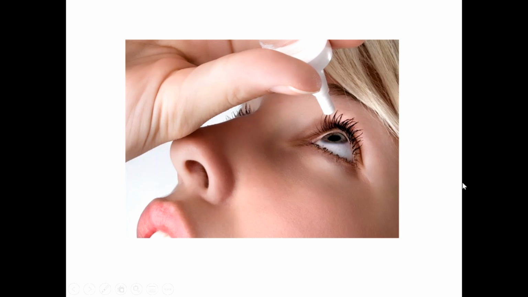Never know what you're going to come up with when you search for these pictures on the internet, so let's try that again. There was not a dry eye in the house. There we go. So, what is this topic about?